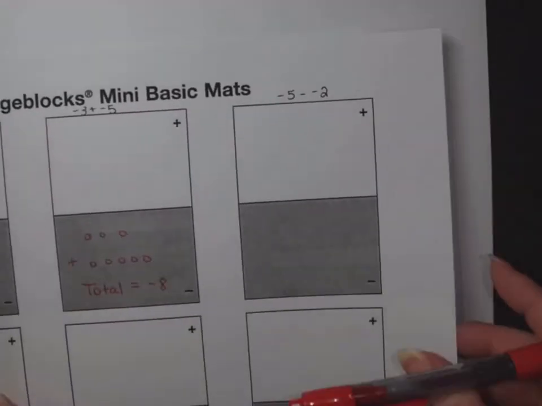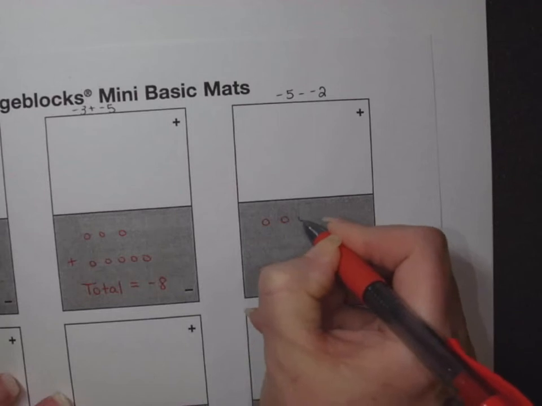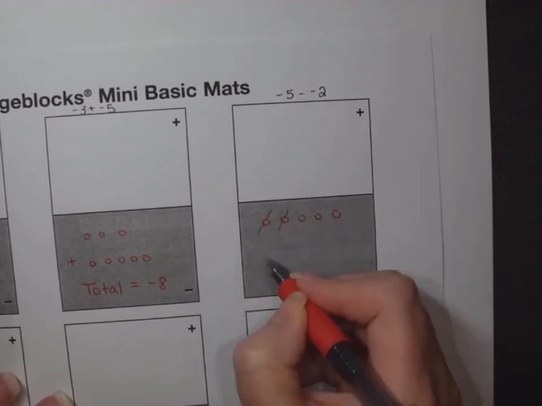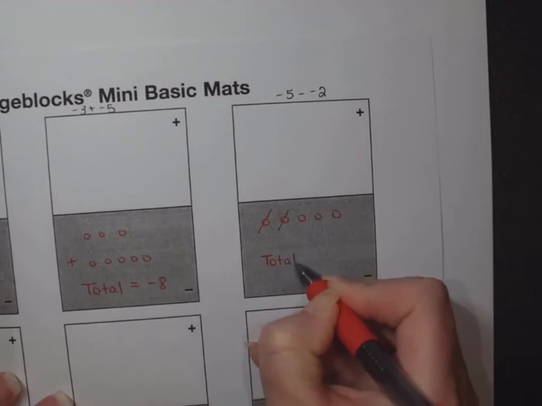Now when we go to the color or picture version of this, we can just draw 5 in the negatives, and then we take 2 away for a total of negative 3 when we're done.